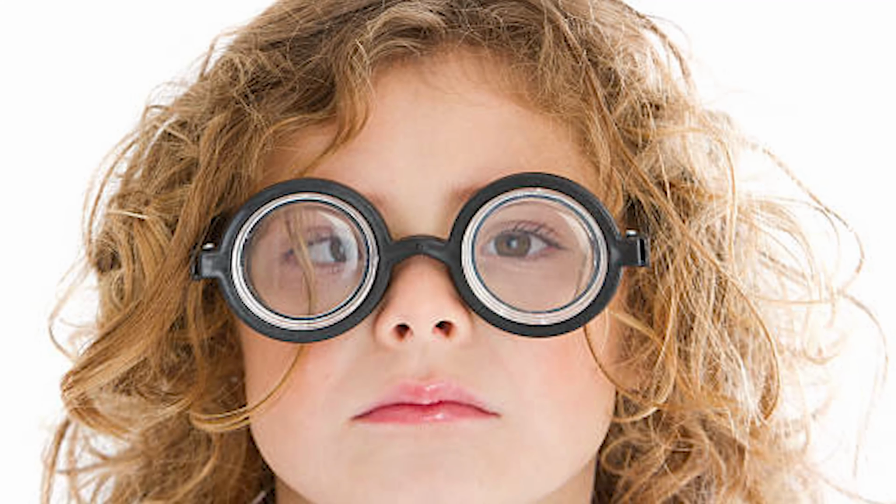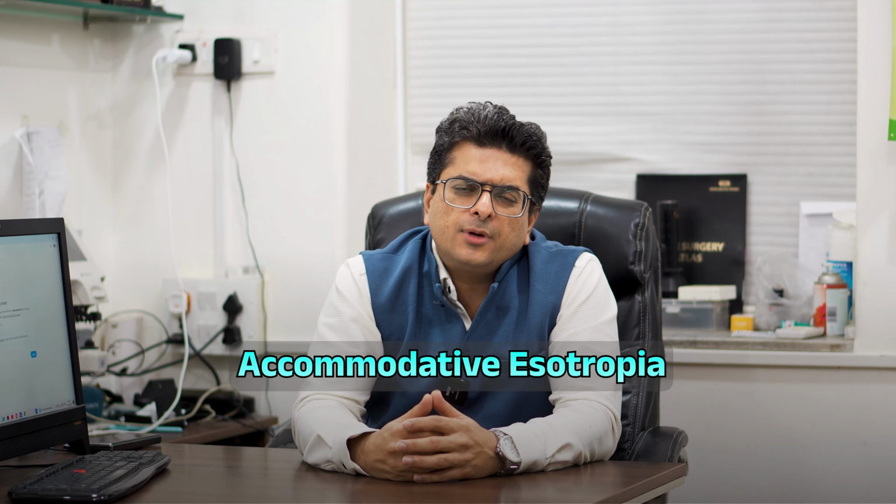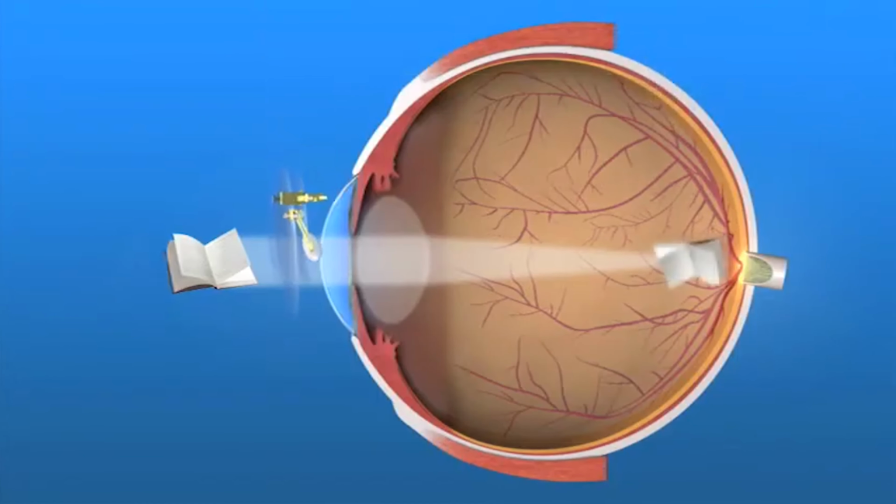Now coming to the treatment modality. Not all squints need surgery. First decide what type of squint it is. There are certain squints where just by giving the correction of glasses, the squint improves, what we call an accommodative esotropia. Here the child suffers from a high refractive number which is responsible for giving him the squint. You give him glasses and the squint is corrected.